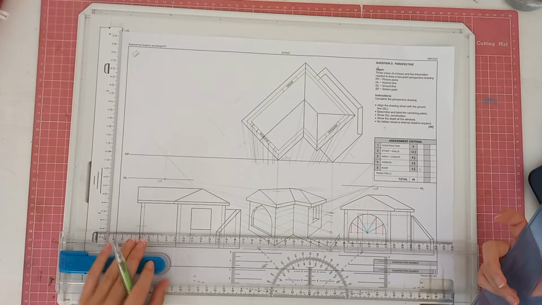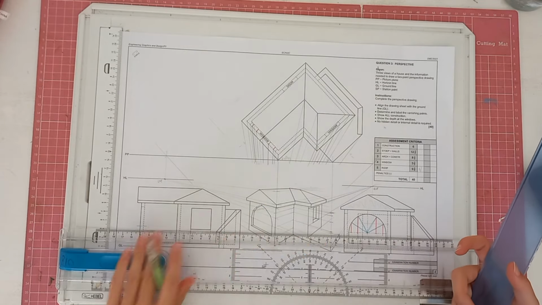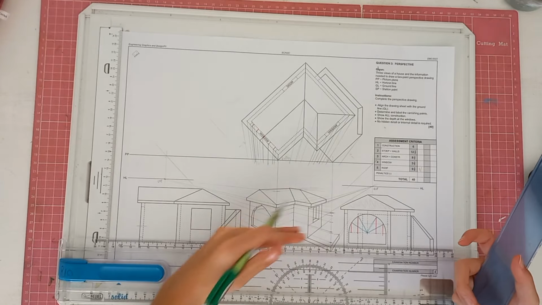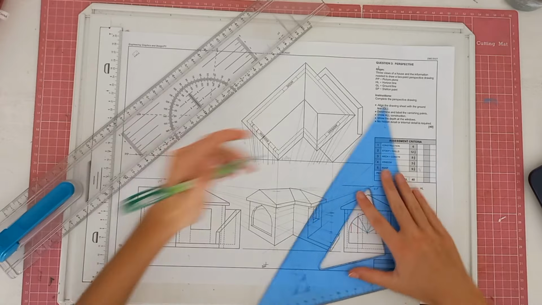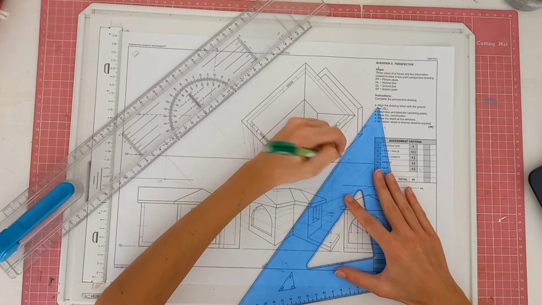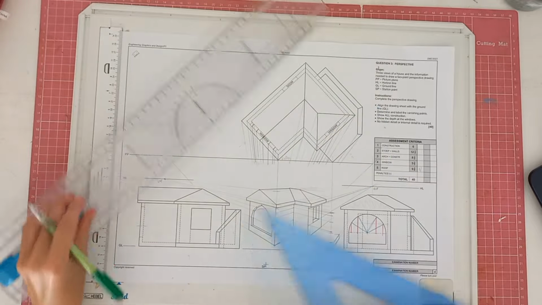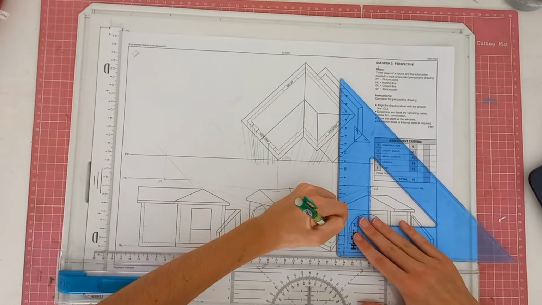So the first thing we are going to do is make this line here a horizontal line, because you can see it's horizontal here, and then you're going to take this point here, which is to SP, like that, and you're going to drop it onto this line here.